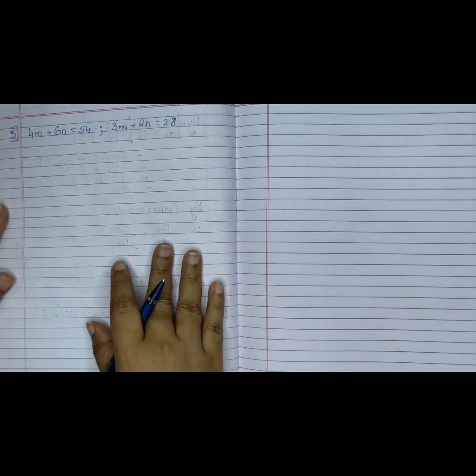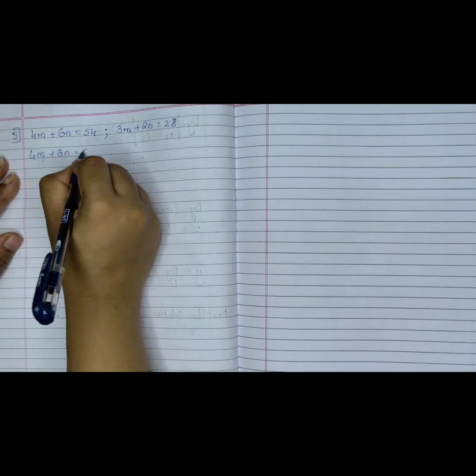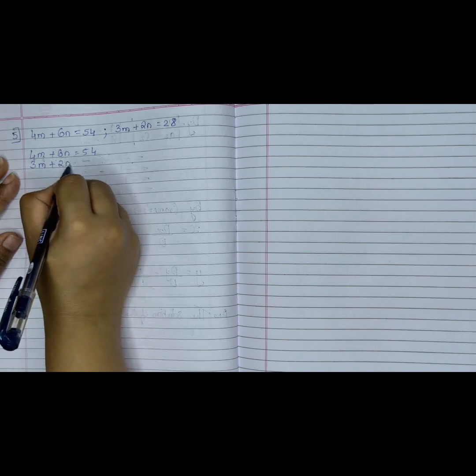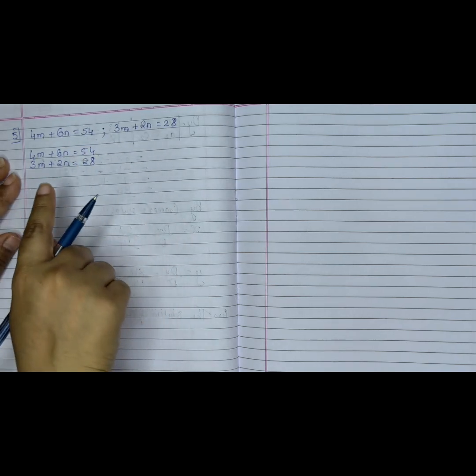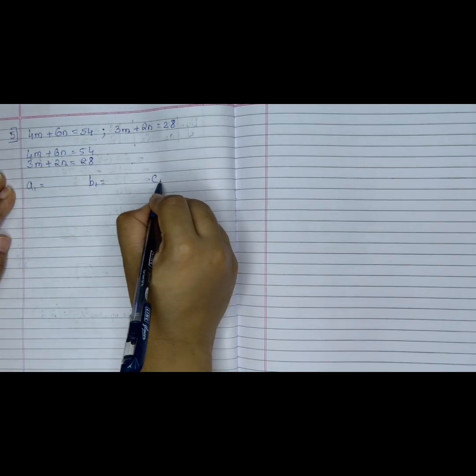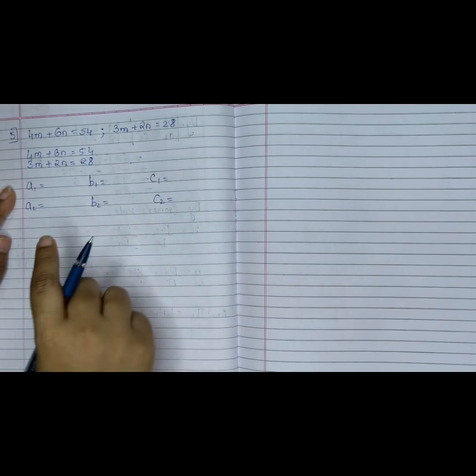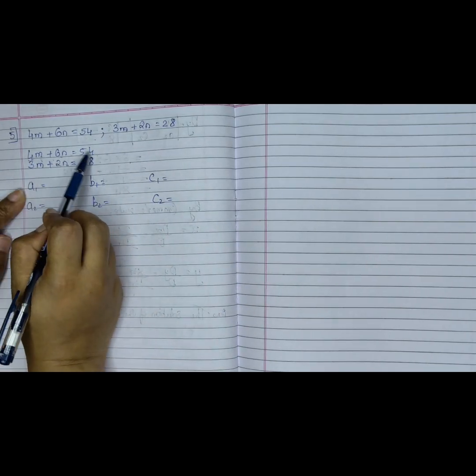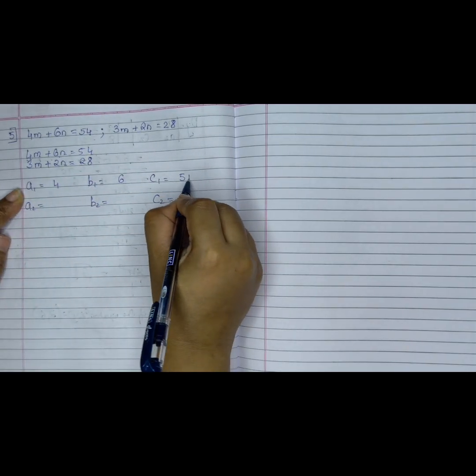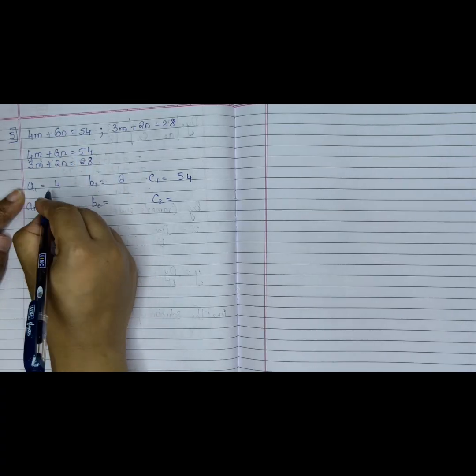Now for the fifth sum, write down both the equations first. 4m plus 6n is equal to 54. 3m plus 2n is equal to 28. Okay, write down both the equations, then a1, b1 and c1, a2, b2 and c2. Okay, now your a1, b1, c1, that is 4, 6 and 54. A2, B2, C2, that is 3, 2, 28.